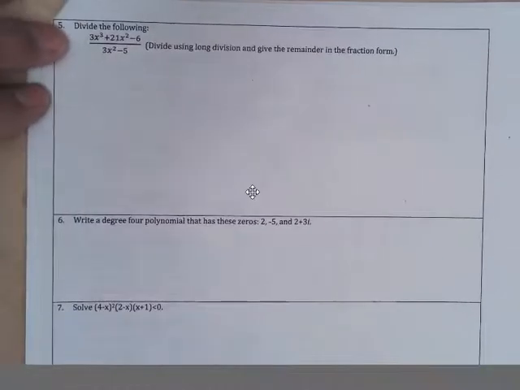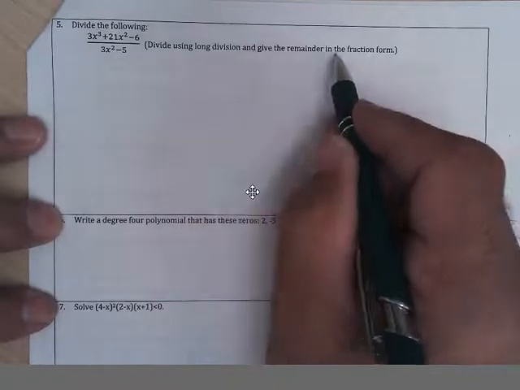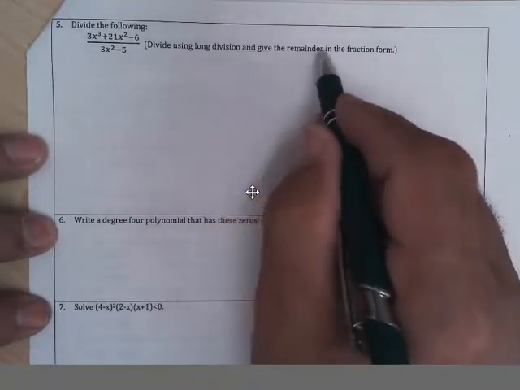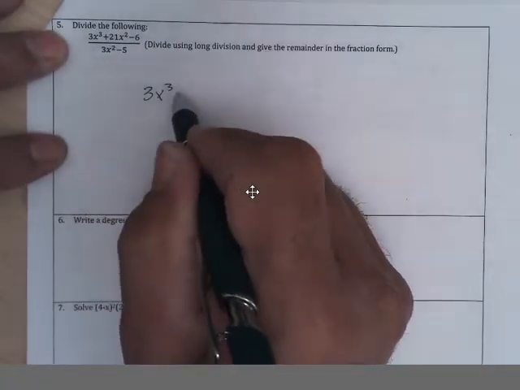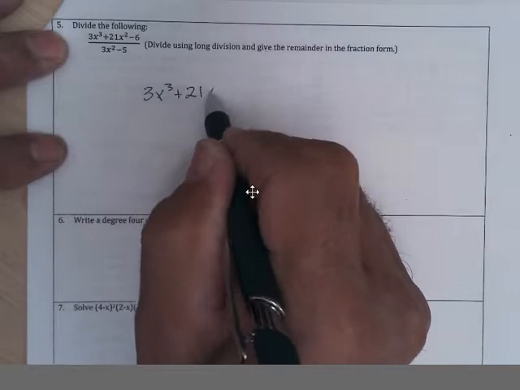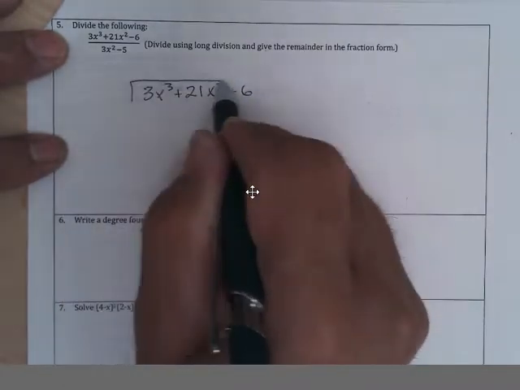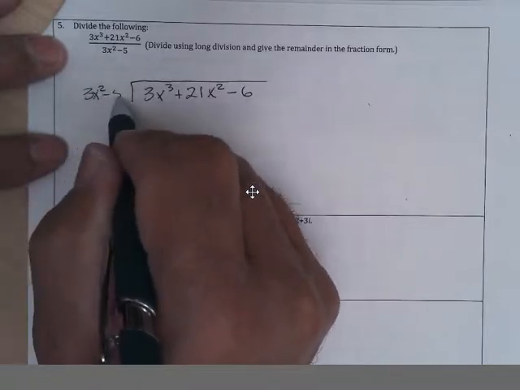Okay, the third page of the test. It says use long division to find the remainder, long division and give the remainder in fraction form. So we're going to do long division, 3x to the third plus 21x squared minus 6, dividing it by 3x squared minus 5.